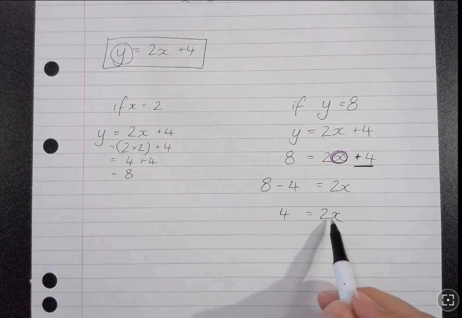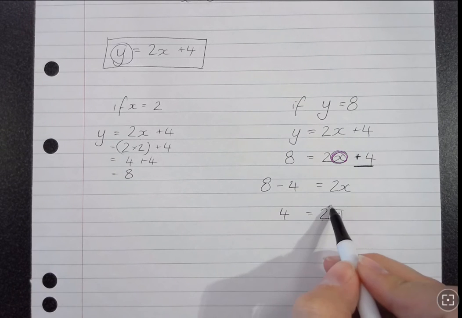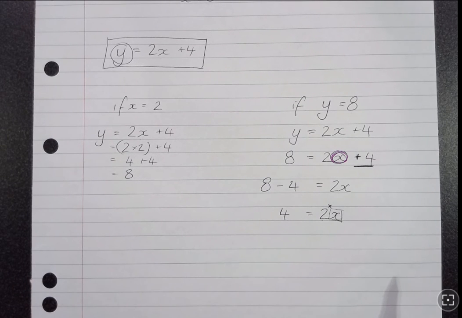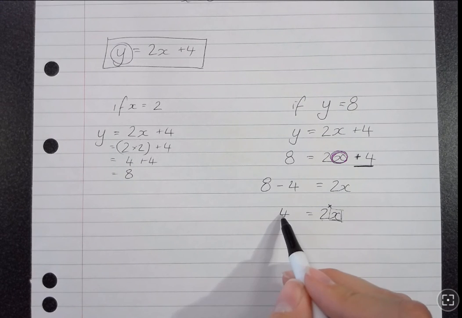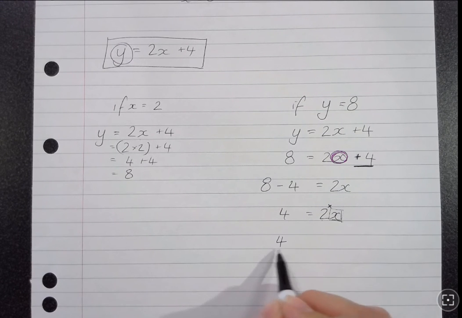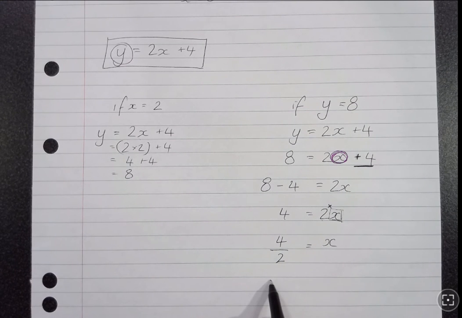And now we're left with just this number. In order to keep x on its own, we have to get rid of this. And we know that this has an invisible little multiply sign in it. So what we're doing here, if it's times on this side, it's going to be divide on the other. So 4 divided by 2 is going to equal x. We know that 4 divided by 2 is 2. So our x value is 2.